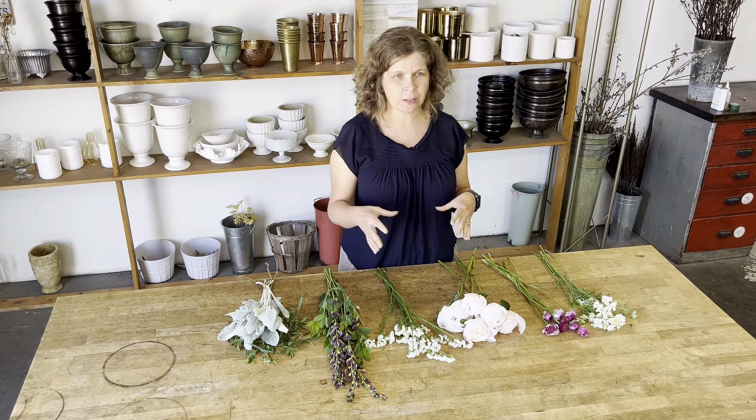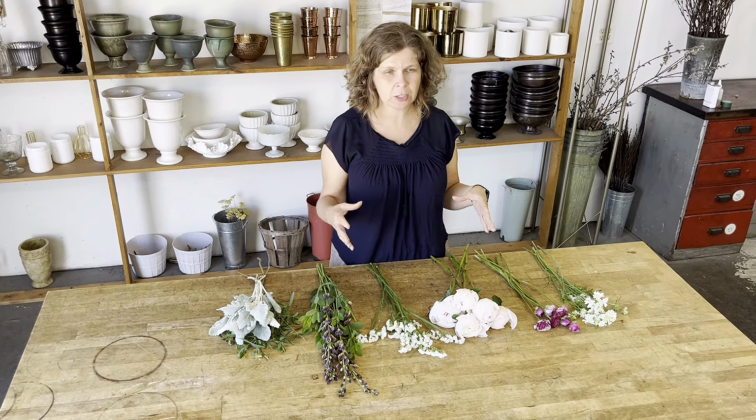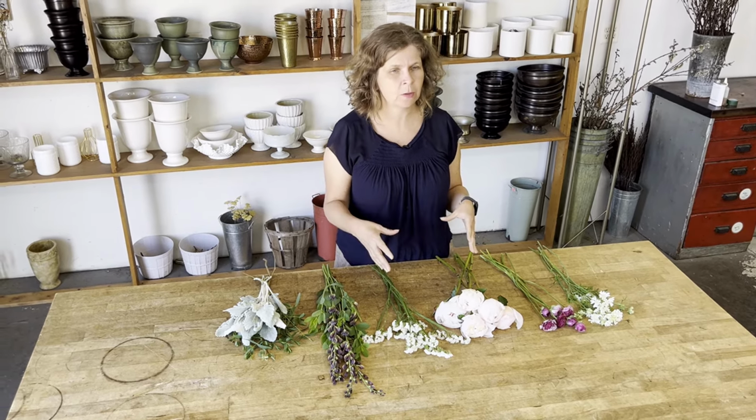When making a flower arrangement, there are an endless number of combinations of flowers, foliage, branches, things that can come together to make a beautiful design. When you're getting started, it can feel overwhelming because there's so many choices.